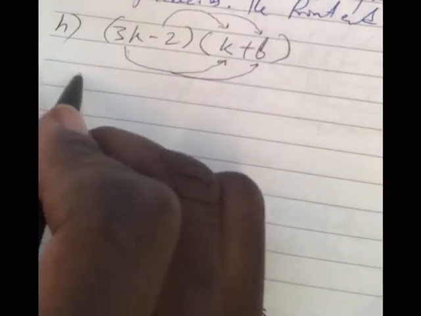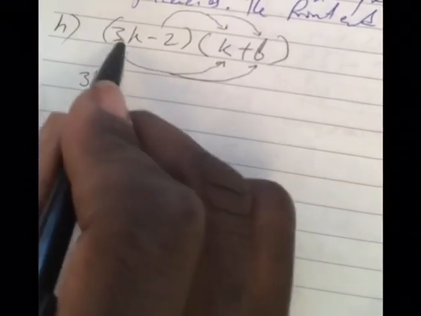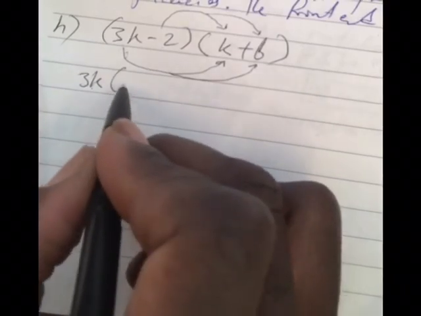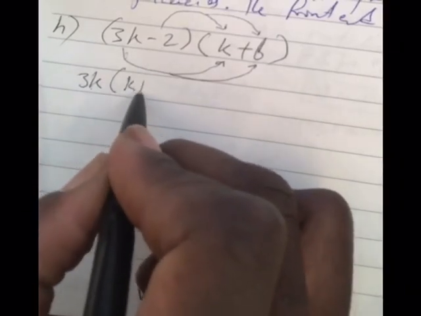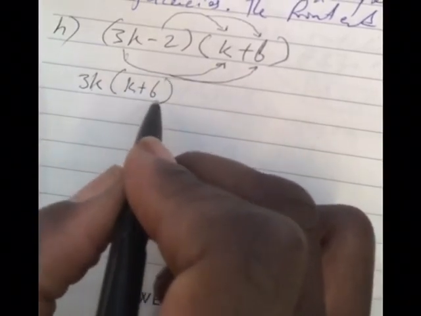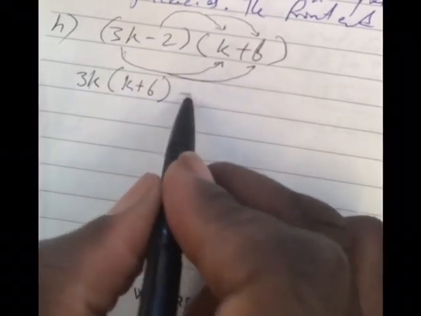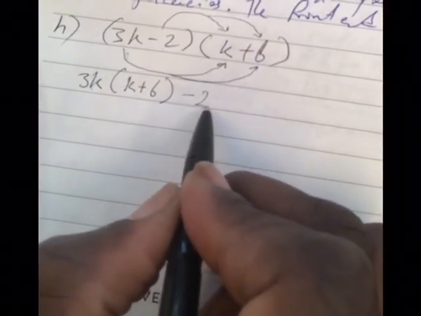Now 3k multiplied by (k plus 6), then negative 2 multiplied by (k plus 6).